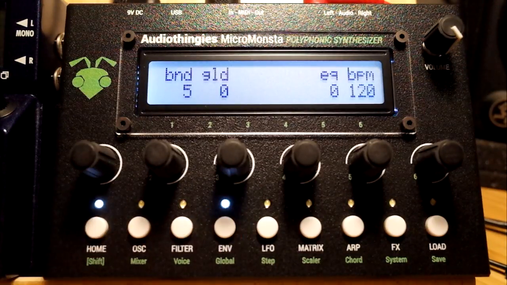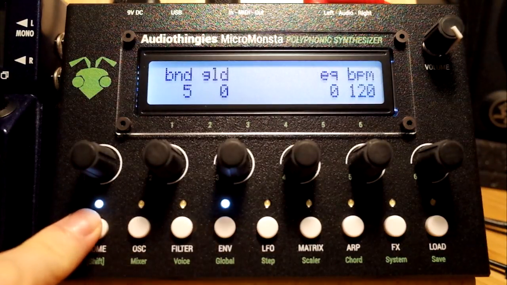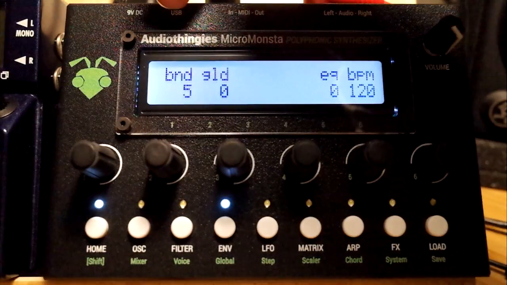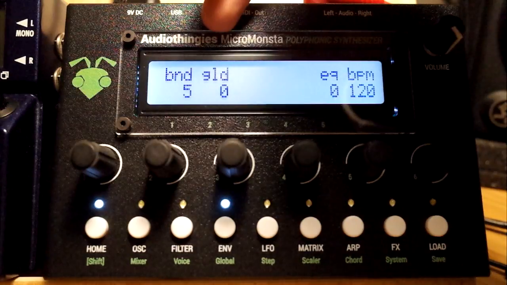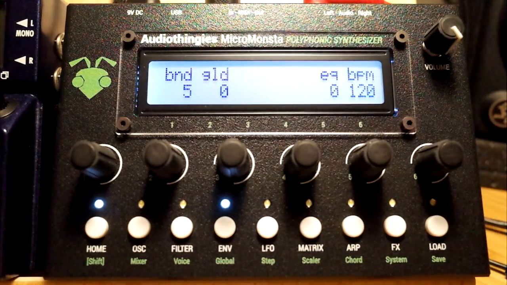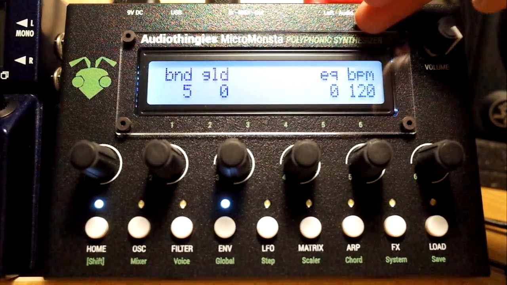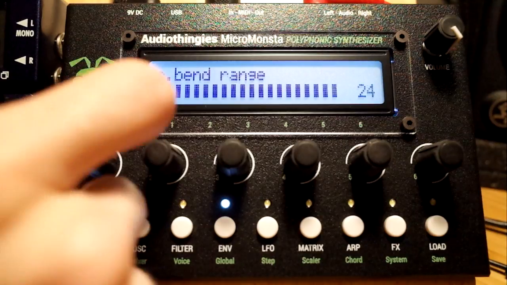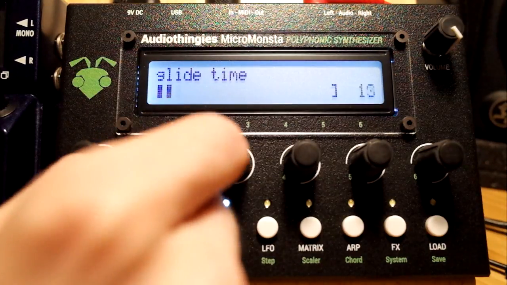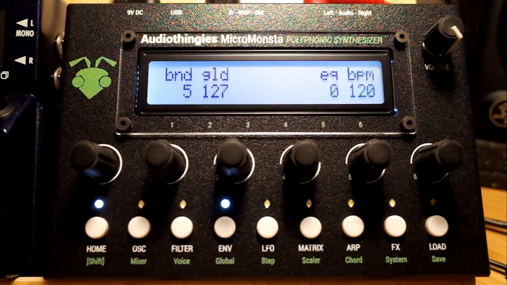The next shift menu is global. Here you actually have 2 pages. The first page shows you settings for the pitch bend amount, for glide, and then a global EQ, which is just a high pass filter and a low pass filter that doesn't go into extremes. And then the internal BPM. So the bend, first of all, you know how this works, but it goes up 2 octaves. And then the glide time is quite long at maximum.